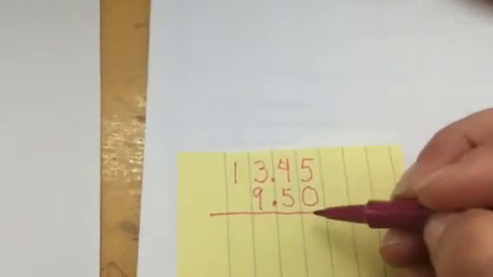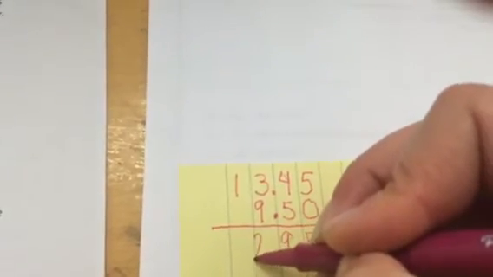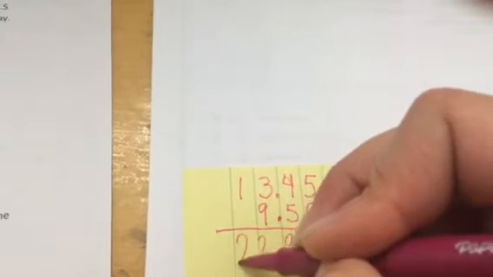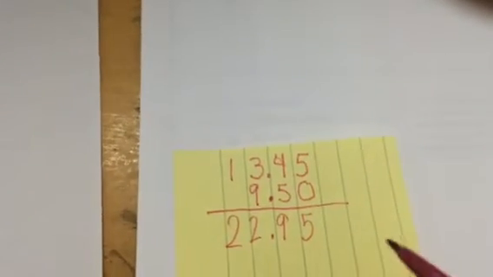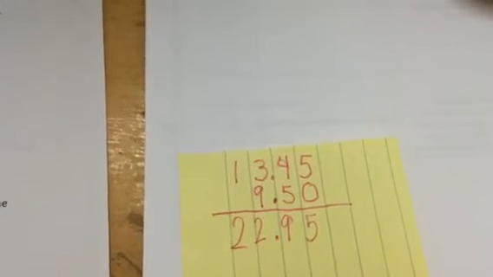Now we're going to add 5, 9, and 9 plus 13 is 22, and 2. So there is my amount for Monday and Tuesday, 22.95.